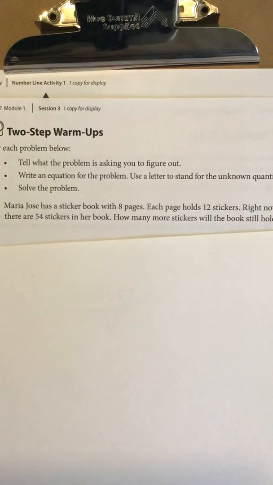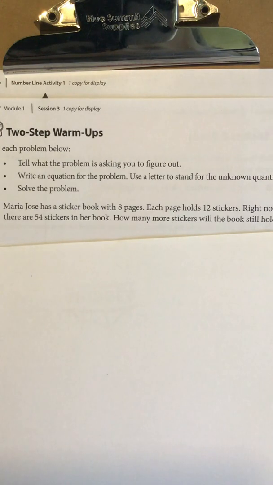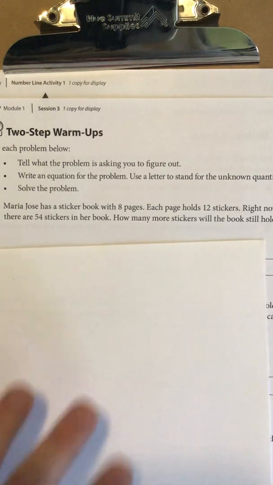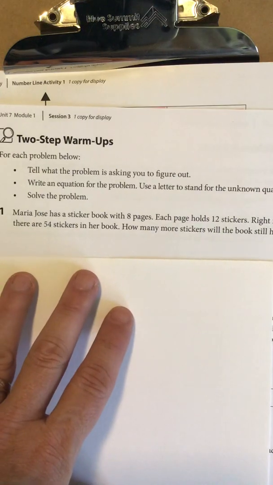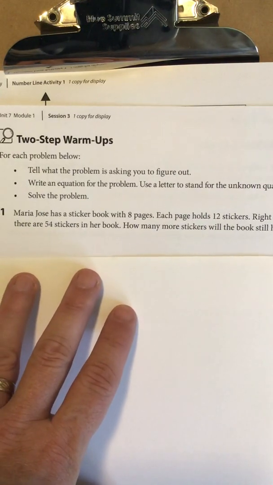All right, so let's look at the top. It says, tell what the problem is asking us to figure out. Then we're to write an equation for the problem. And then we'll use a letter. In this case, maybe we'll use a lowercase s to stand for the quantity that we don't know yet. And then we're going to solve the problem. All right, so let's look at the first one.